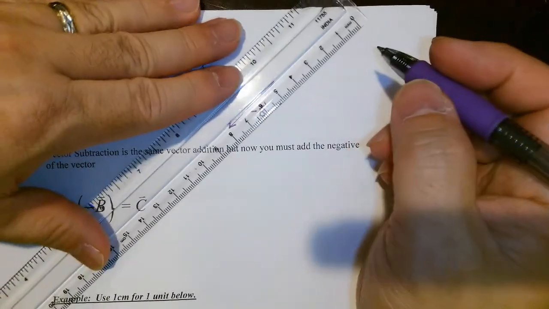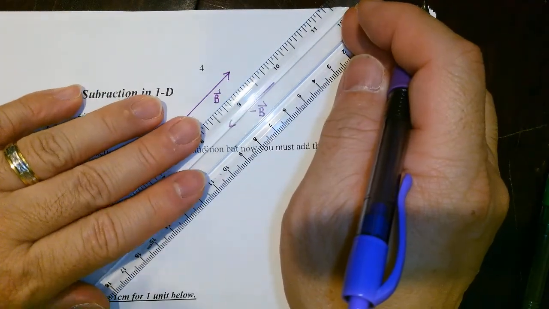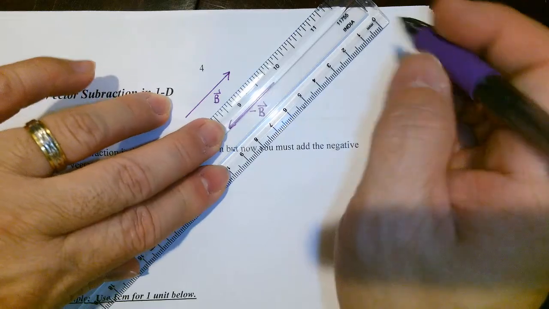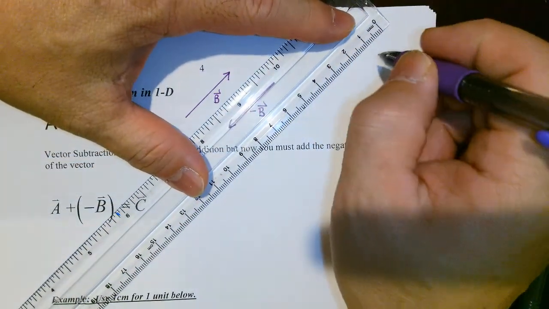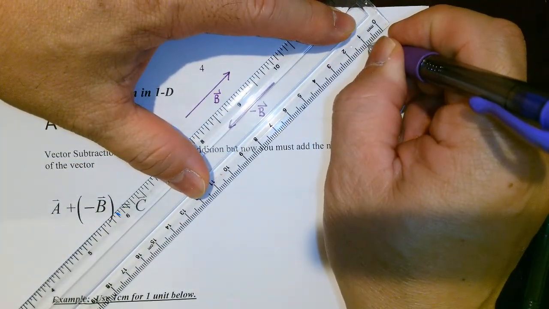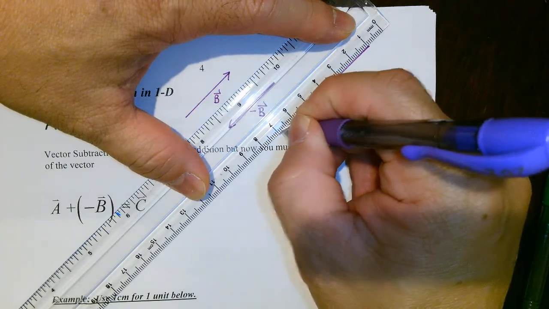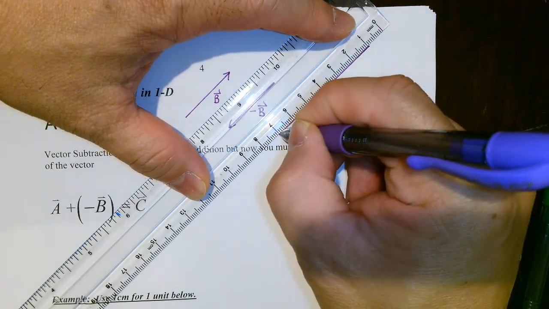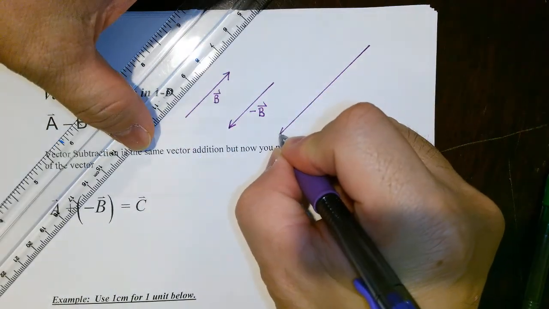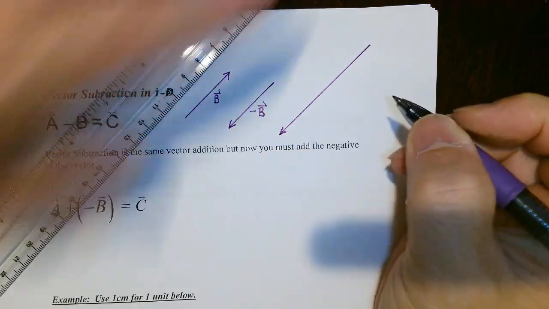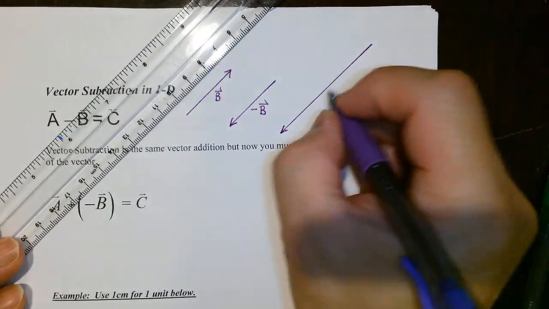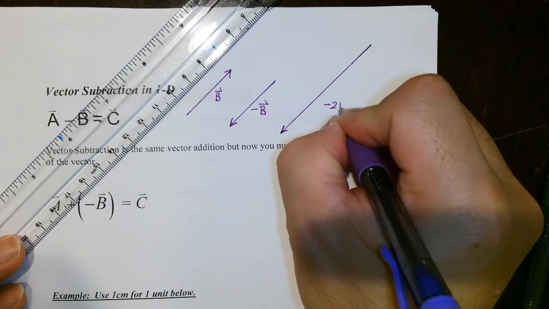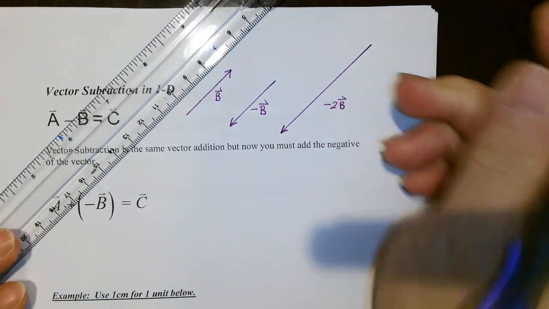I'm going to go even further. If I draw another vector that is twice as long as my b vector, pointing in the opposite direction of my b vector, then this is negative 2b vector.